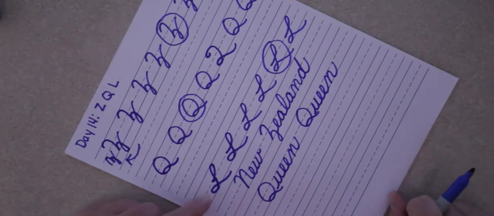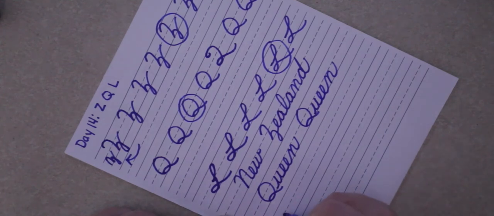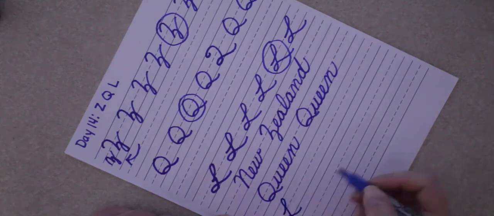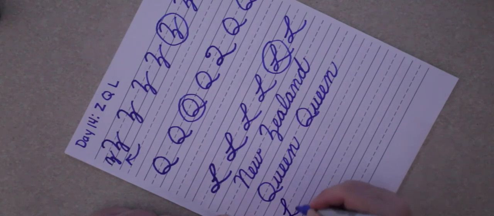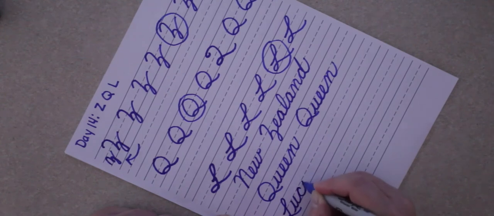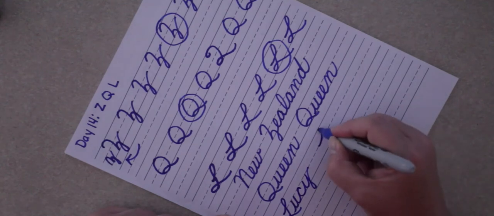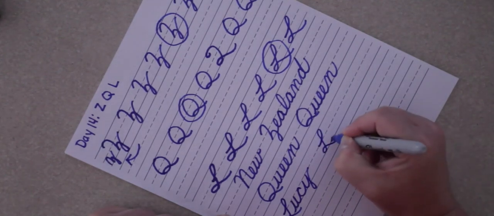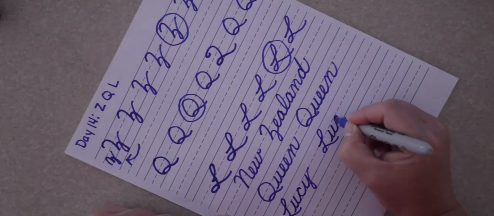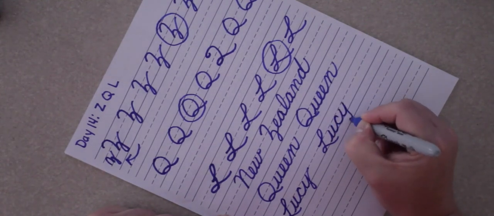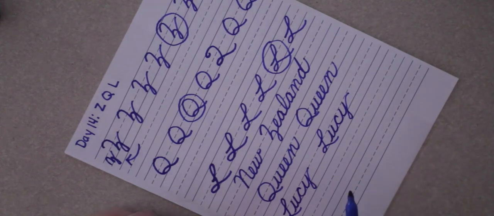Okay, now we'll practice a name that starts with L. We'll practice the name Lucy. So we're going to start at the dotted line, L. Now, this does not connect, so we'll just come right back up here with our U. L, U, C, Y. L, U, C, Y. Okay? Pause this video and practice writing the word Lucy.